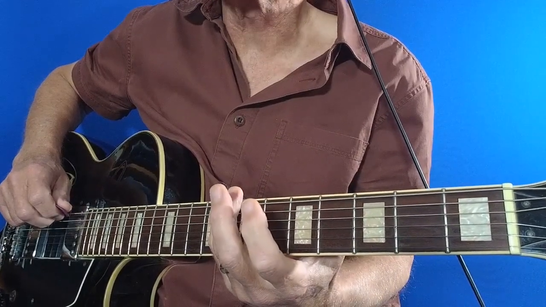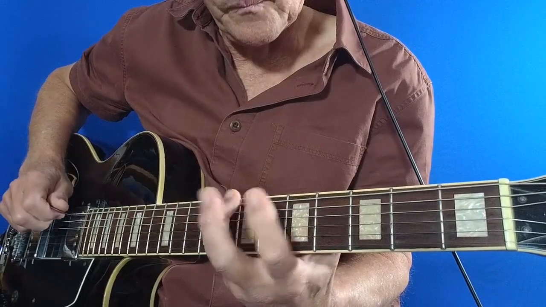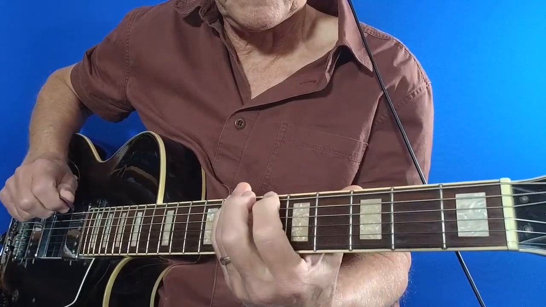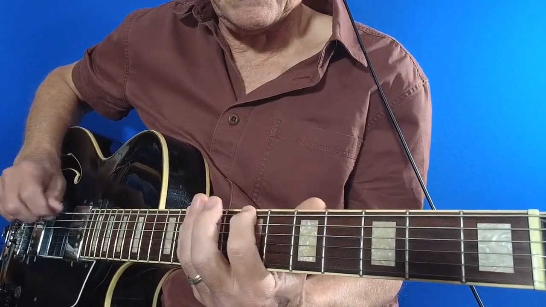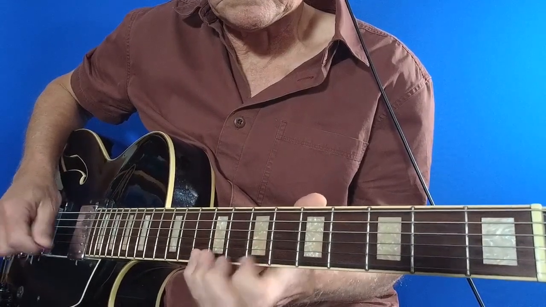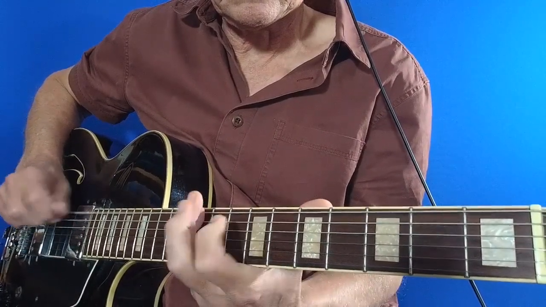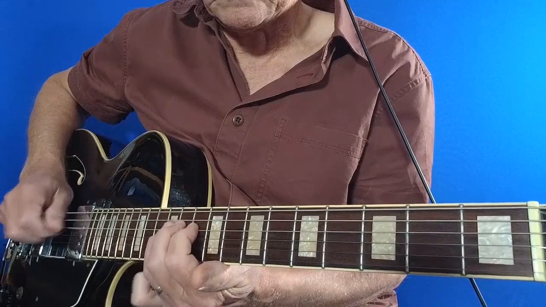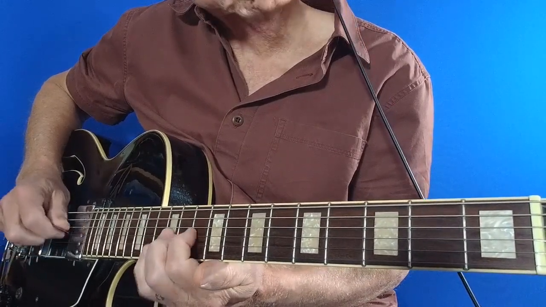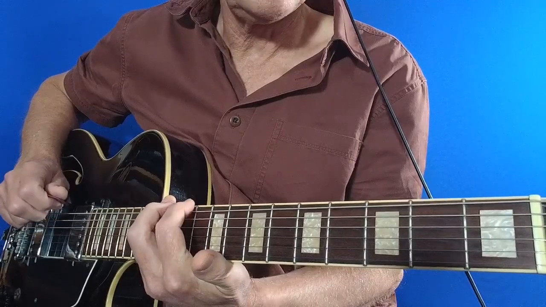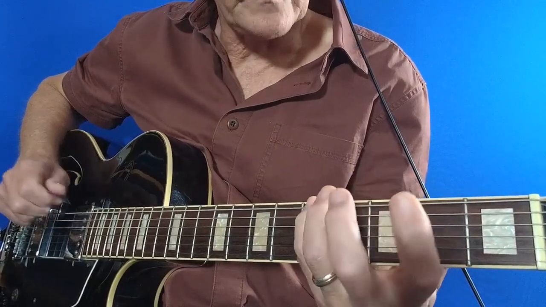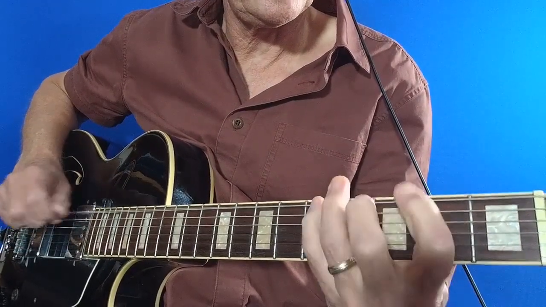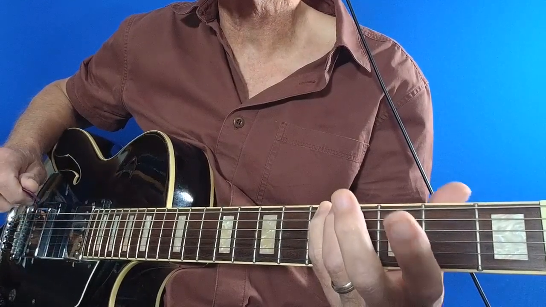And you hear the major blues scale, in this case in C. Here you'd hear it in D. Here you'd hear it in F. And down here we'd have heard it in A. And so on.